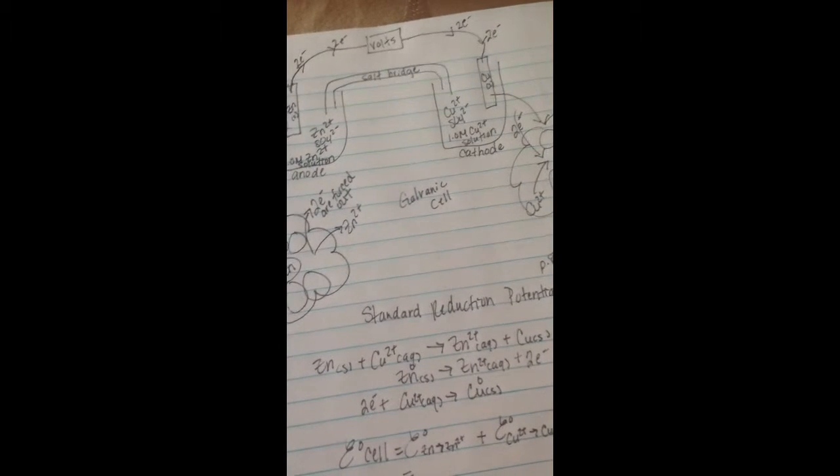All right. On the standard reduction potentials, and these are common for most, I'm looking over here, we are going to look for zinc, and as I transfer over here, you will see zinc with a plus 2 electrons.